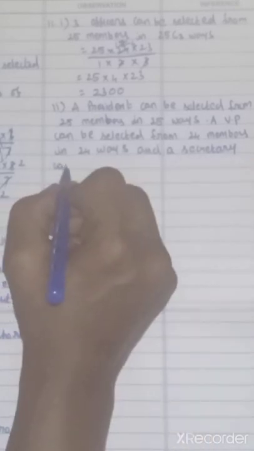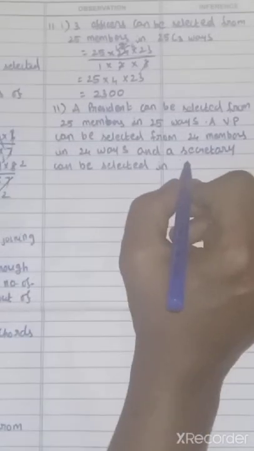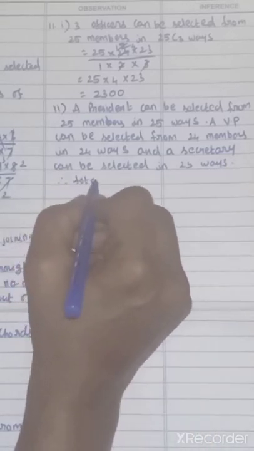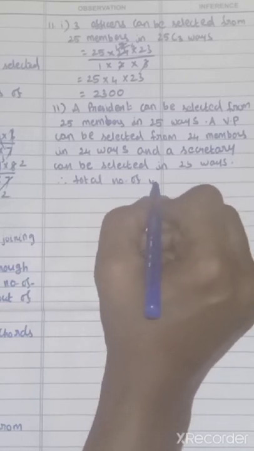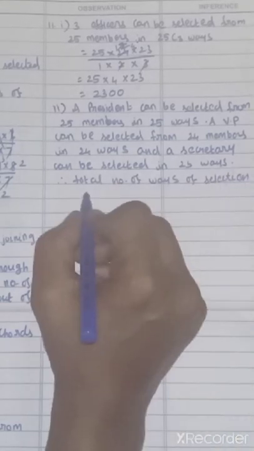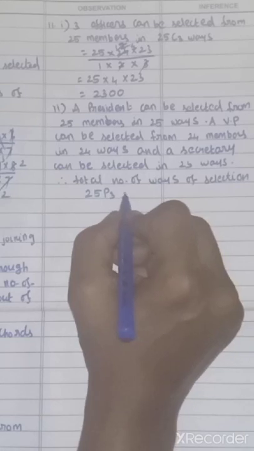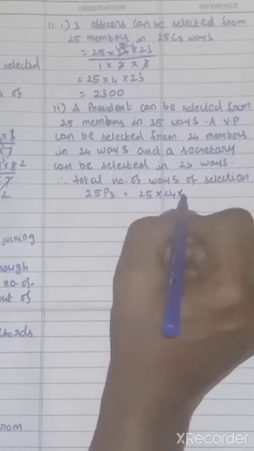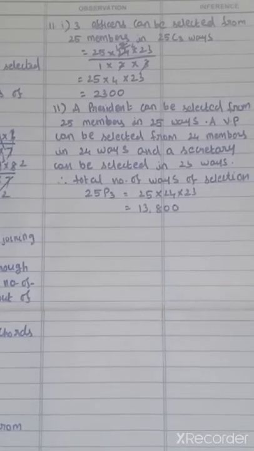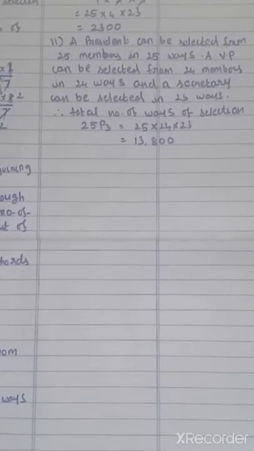And similarly, a secretary can be selected in 23 ways. Therefore, the total number of ways of selection is 25P3, that is 25 into 24 into 23, which is equal to 13,800 ways we can choose the president, vice president and secretary.